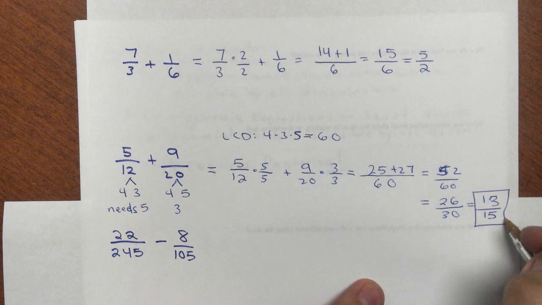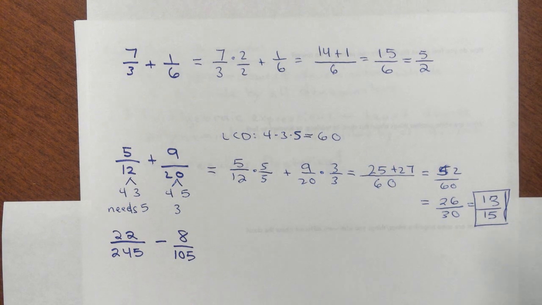And I could have simplified that in one step if I had thought a bit more and said those are both divisible by 4. But either way, I got to the right answer. So again, this process of finding the least common denominator and converting fractions is going to be extremely important when we move to more complicated things where the denominators are algebraic expressions.